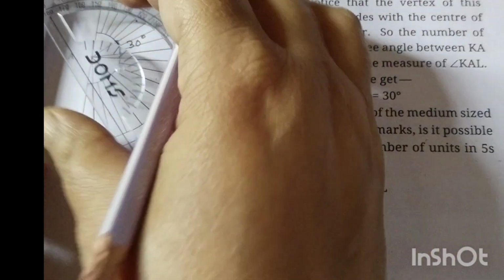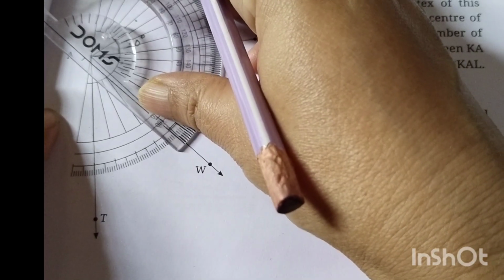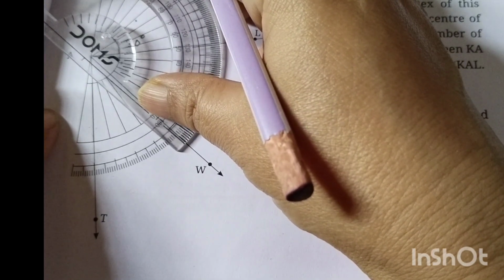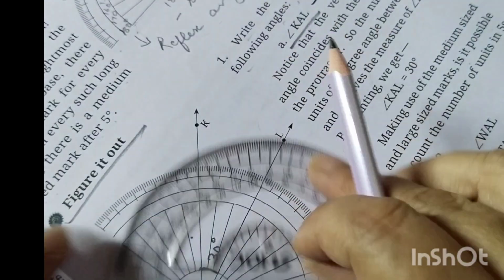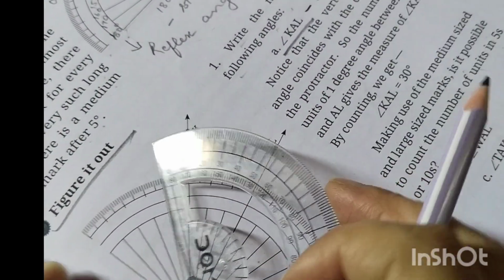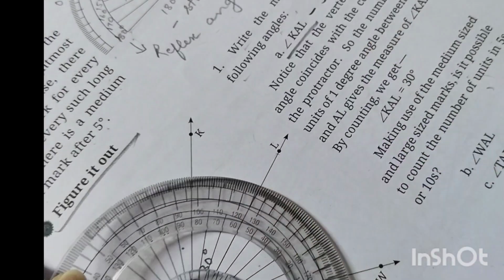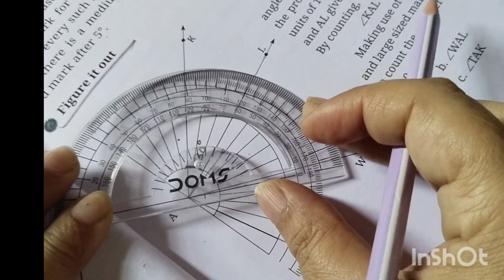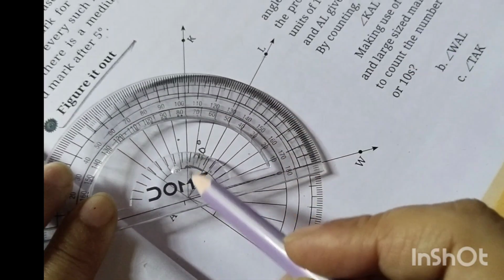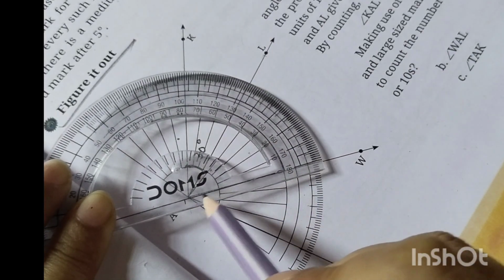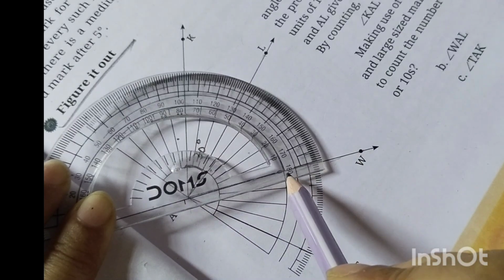Again putting this here. Look, I am placing the middle of the protractor on A and the zero line of the protractor on AW.